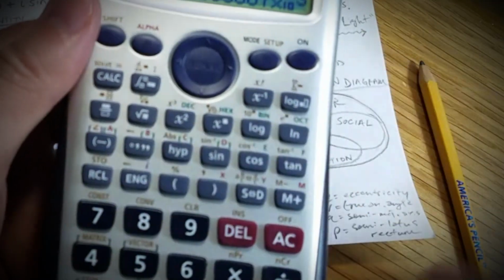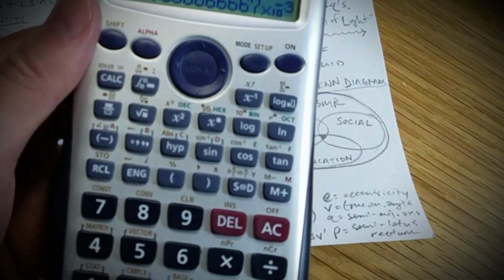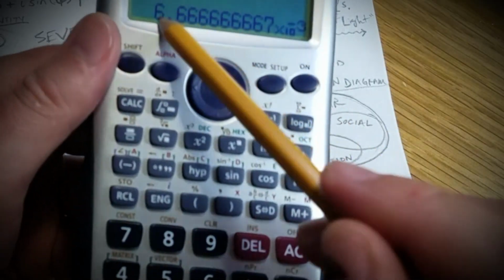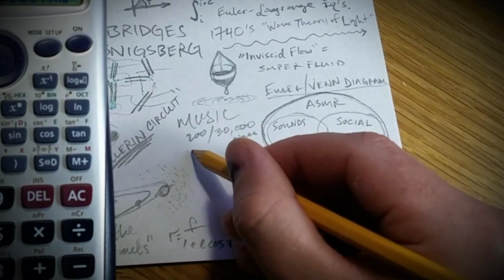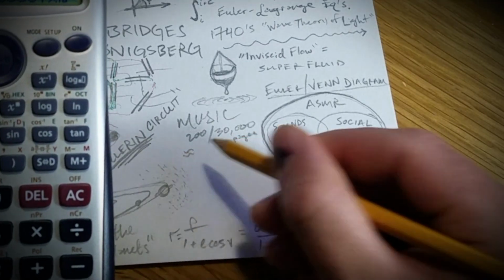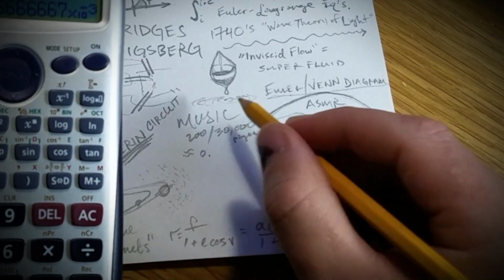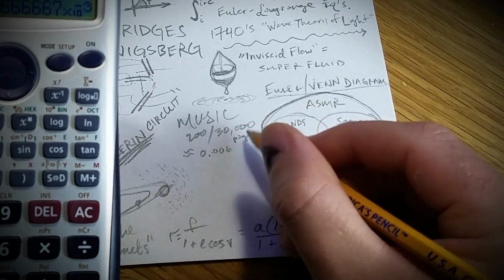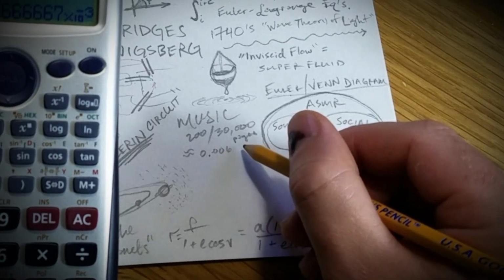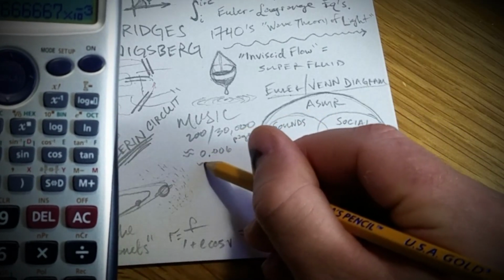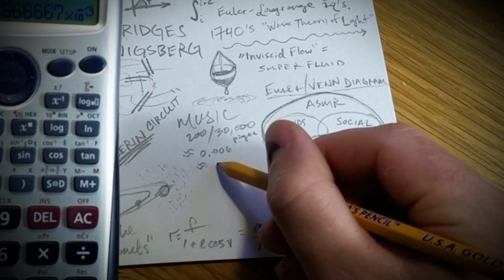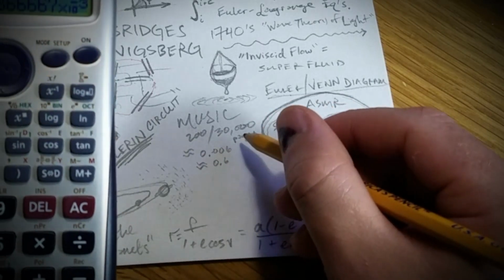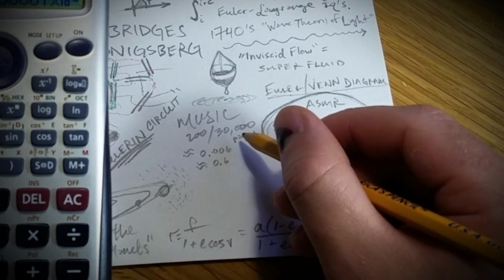So, it's funny. So 6.66, which is about 0.006, or 0.6% of his entire body of work.